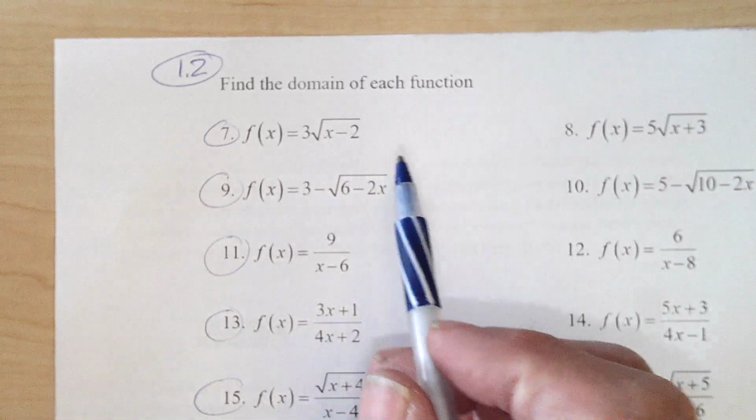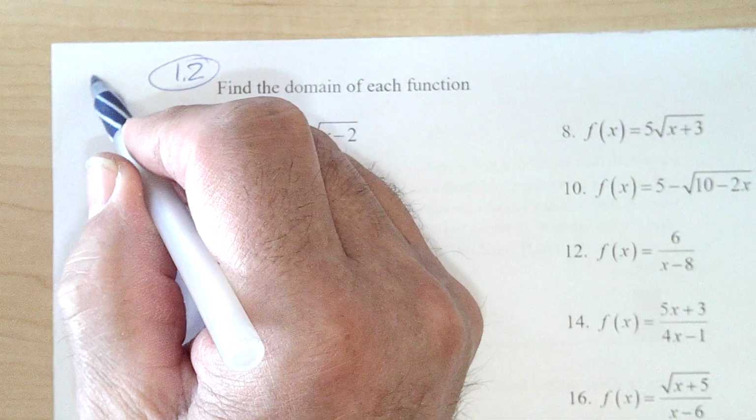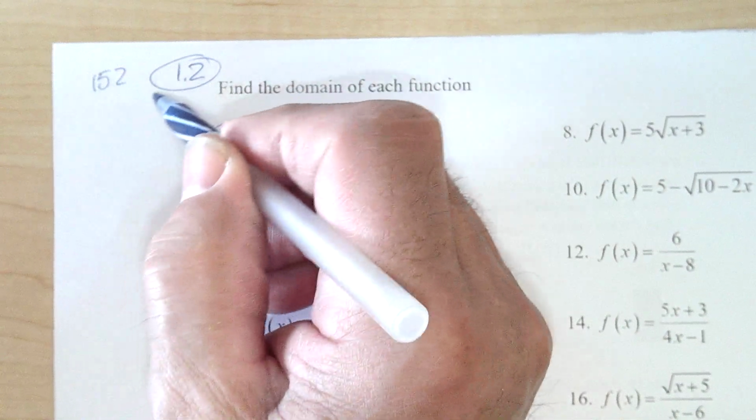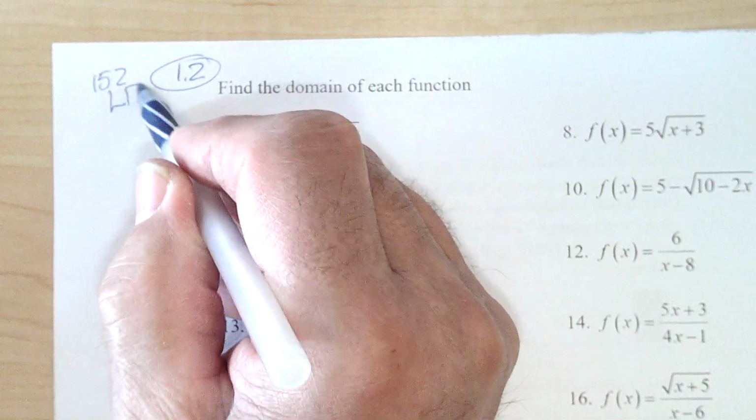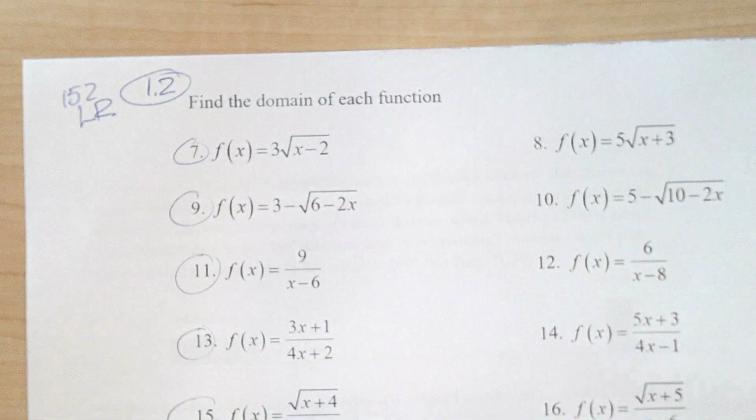Okay, 1.2 in the pre-calculus for 150, Lippmann-Rasmussen, 1.2. We're supposed to find the domain and range of these ones here.